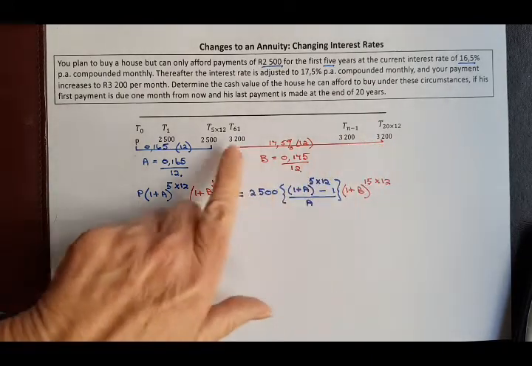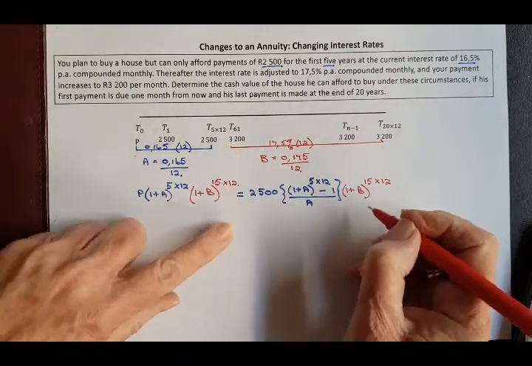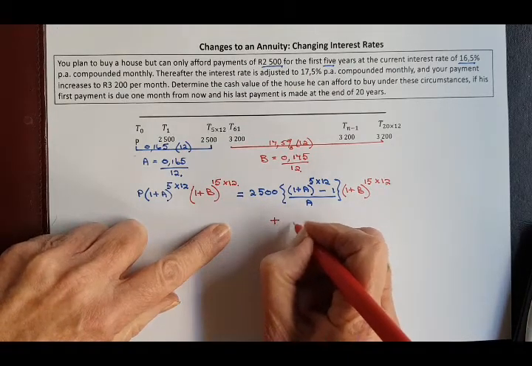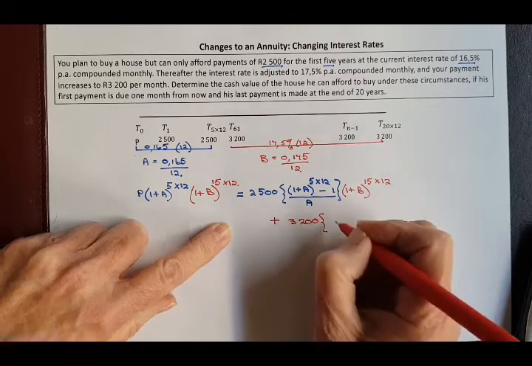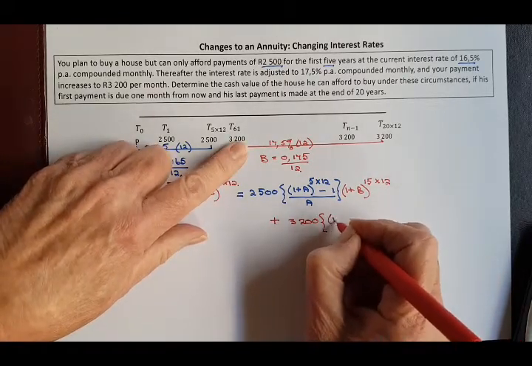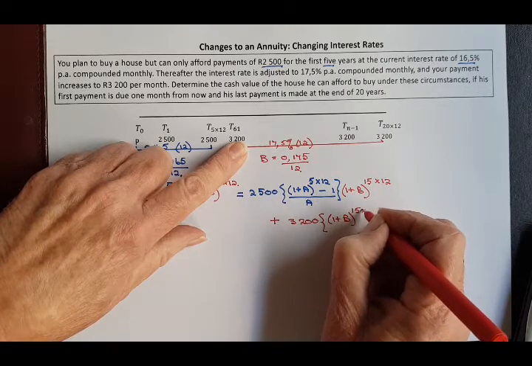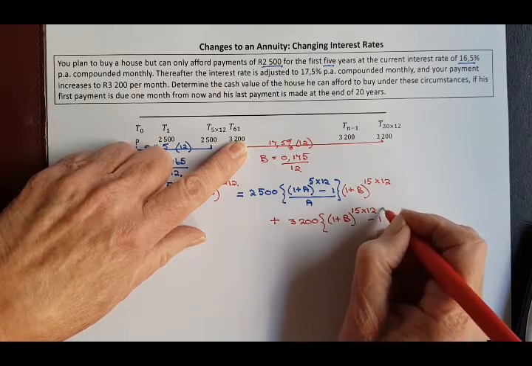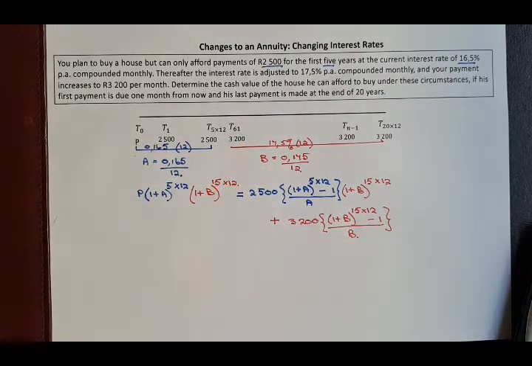We then have to deal with the payment size of 3,200 Rand. How many of those payments are we making? Well, it's interest rate B. We're making 15 years of payments, compounded monthly, all over B. And that is the calculation that you have to do.